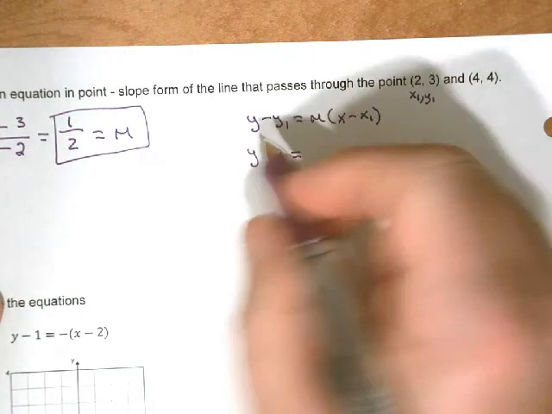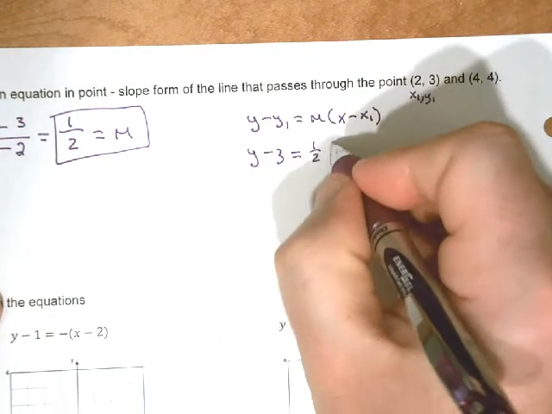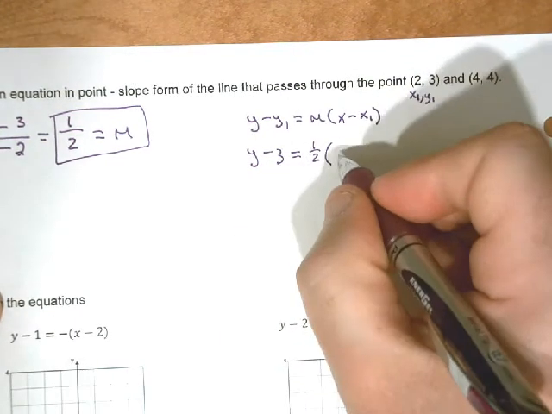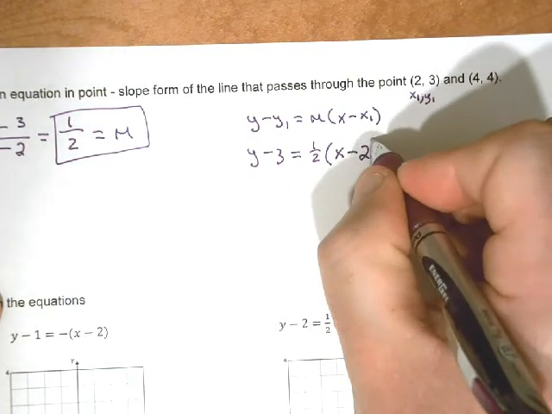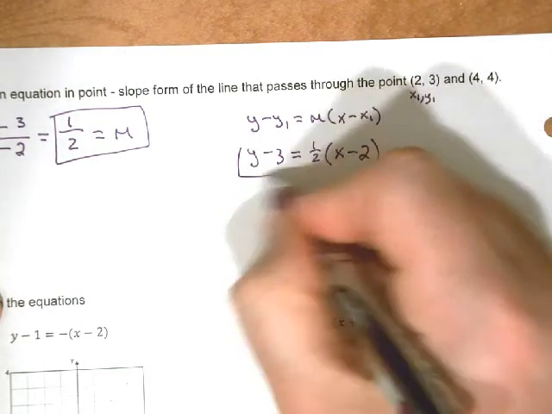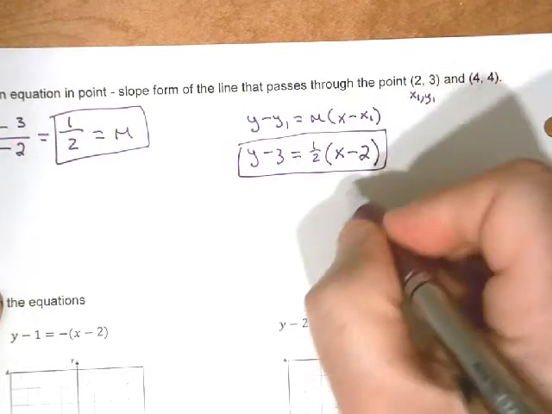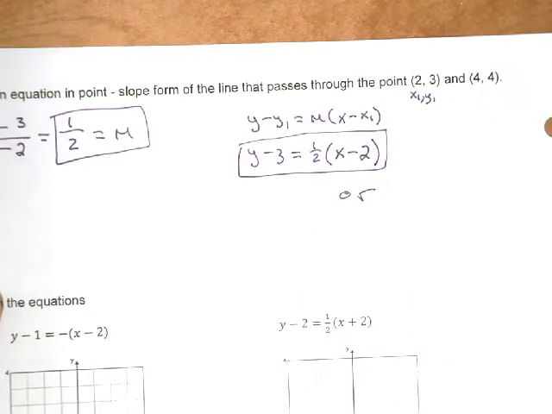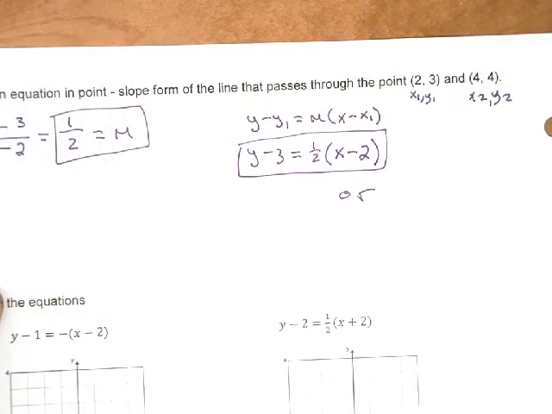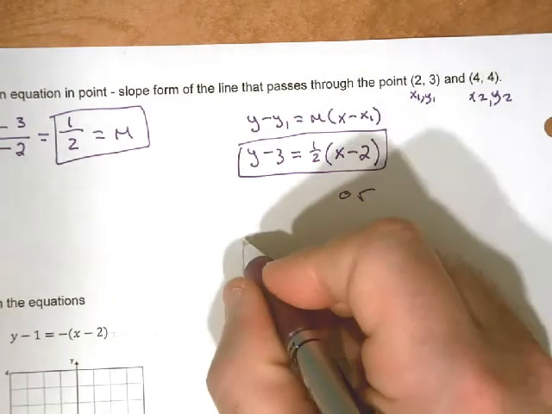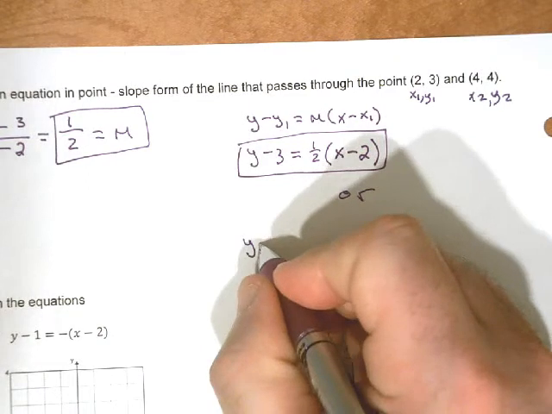So y minus 3 equals my slope, which is 1/2. And then my x minus my x1 is minus 2. And then we are done. There's one answer. Or if you wanted to take your second points, this is also a valid answer.